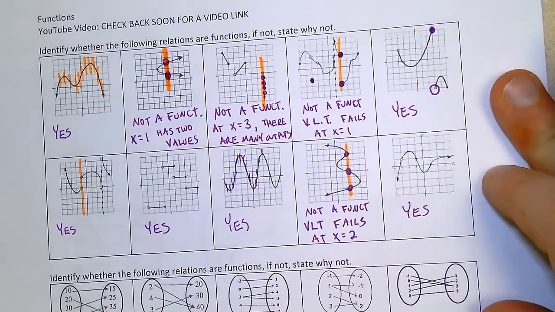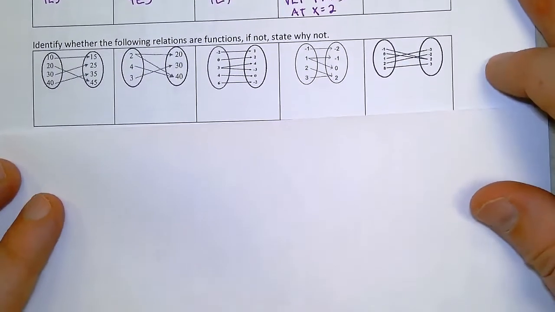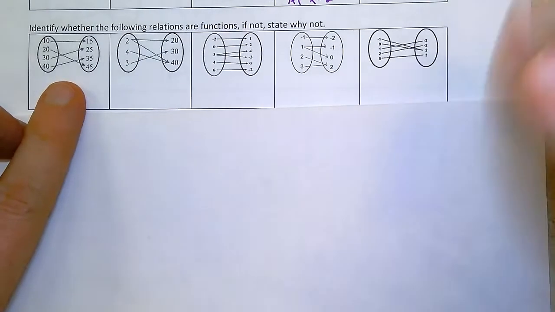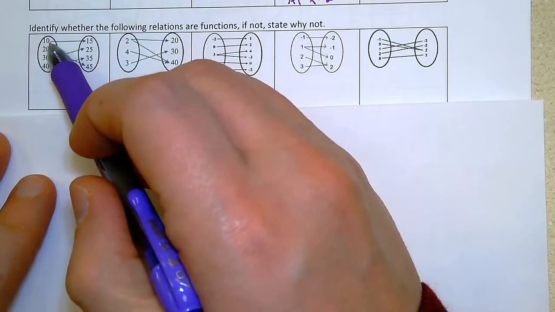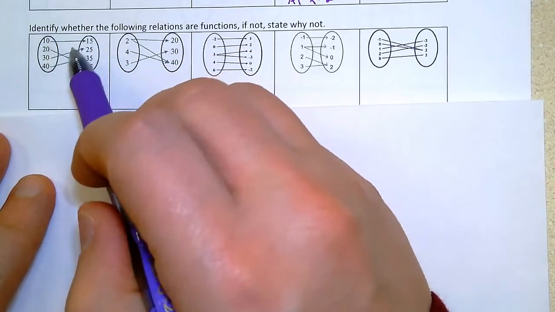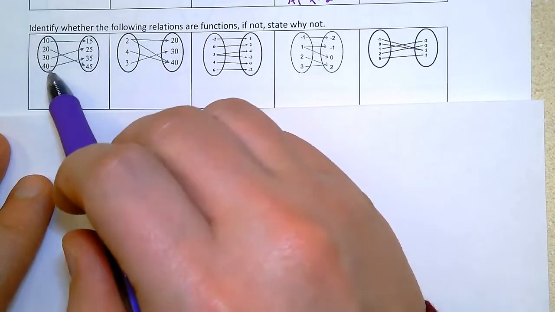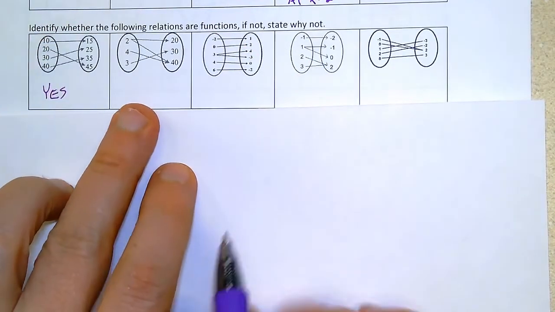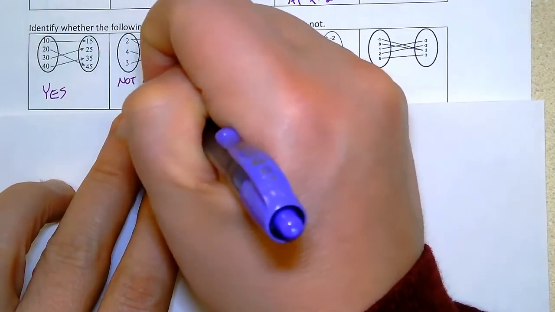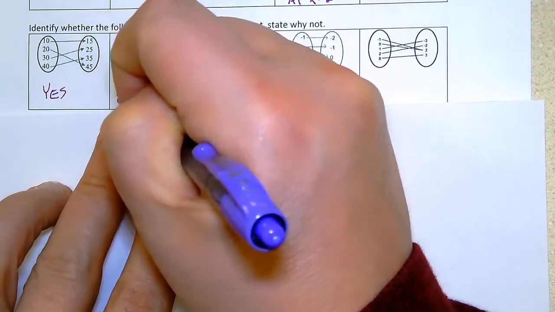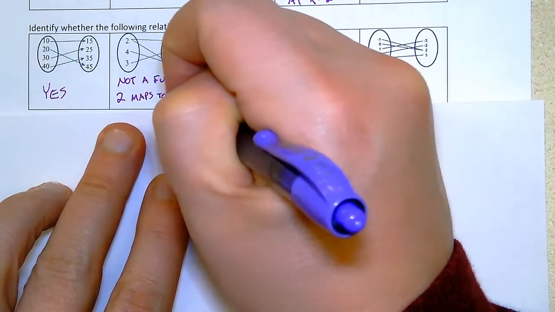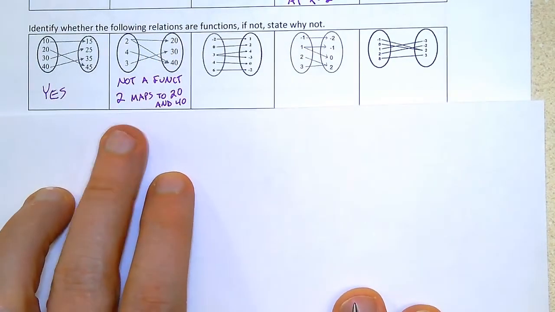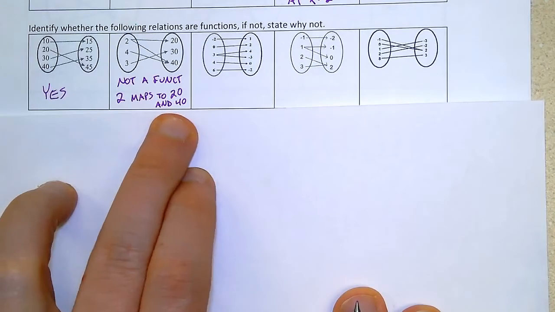Now we're going to take a look at mapping diagrams to determine whether these are functions. And it's fairly simple with the arrows pointing. What we want to check to see is, does any number map to more than one location? So 10 only maps once, 20 only maps once, 30 maps once, and 40 maps once. So we're good. When we look at the second one, this is not a function because 2 maps to 20 and 40. So that's not a function because one of our inputs maps to two different outputs.